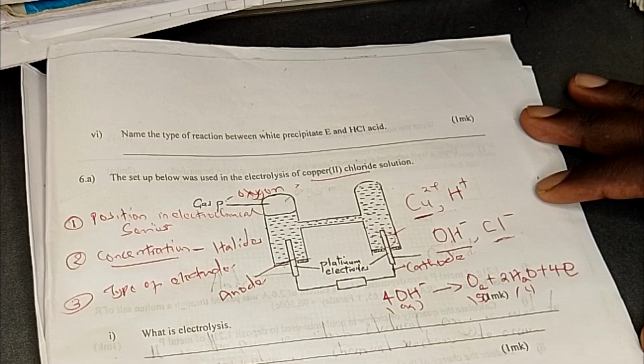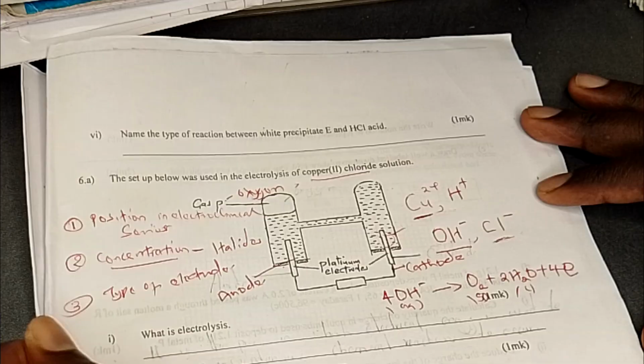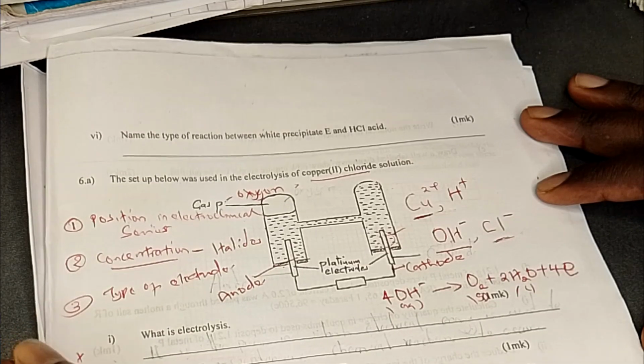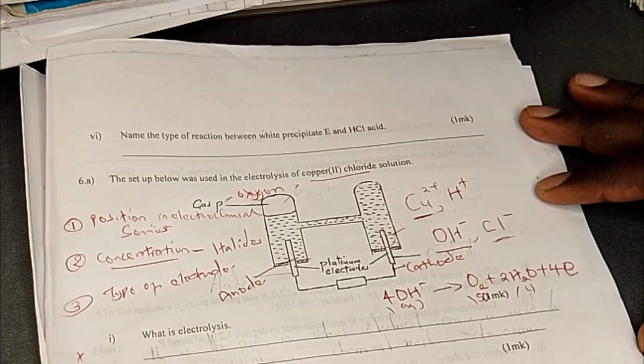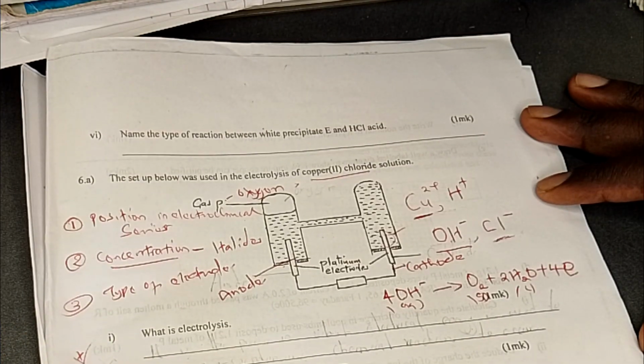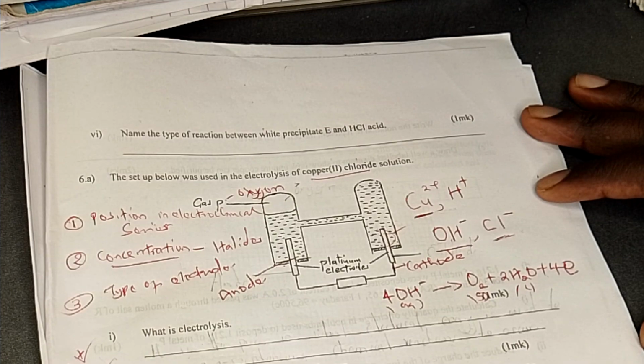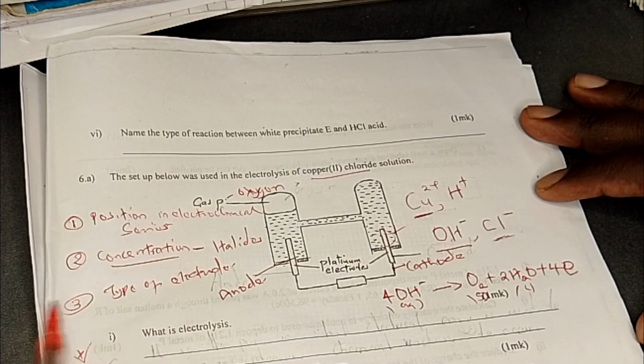So those are the three factors to take into consideration for the ions to be preferentially discharged. But we tell learners, whenever you have silver ions, copper 2 ions or mercury ions against hydrogen ions, these ions will always be discharged because they are below hydrogen in the electrochemical series. Other ions like magnesium, potassium, sodium, they are never easily discharged. So that is it. Now let's go to the questions.